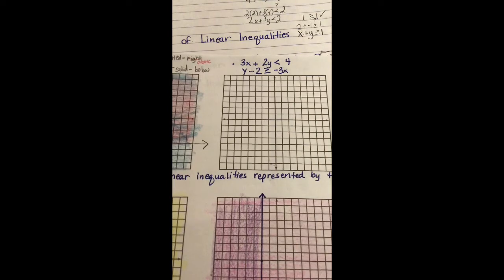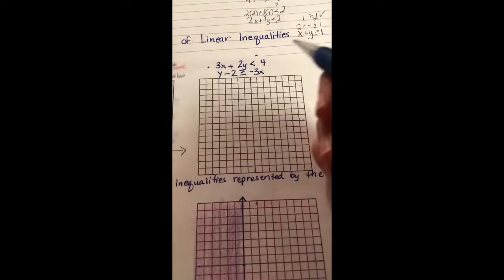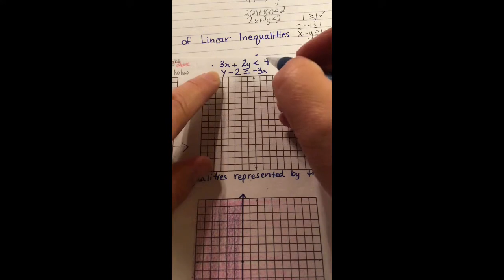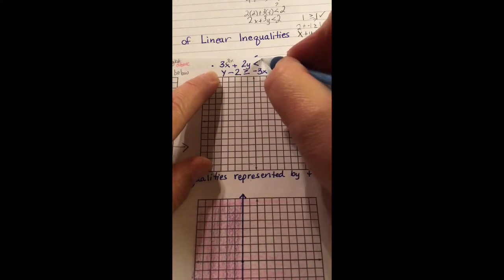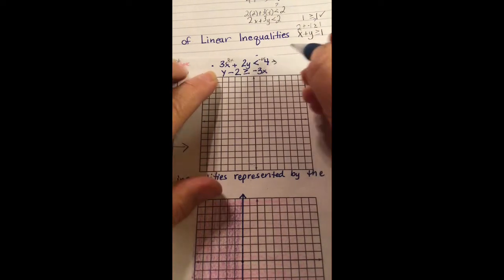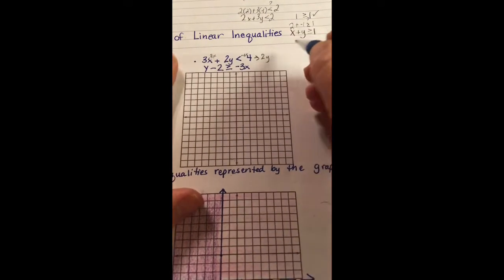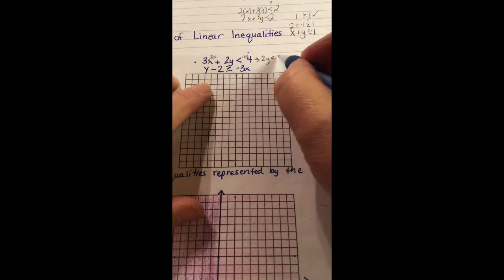Let's graph the second one. Now notice, I don't have a horizontal or a vertical line for the next part, so I've got to put both of them in slope-intercept form. The top one, I'm going to subtract 3x. So I'm going to have 2y is less than negative 3x plus 4.